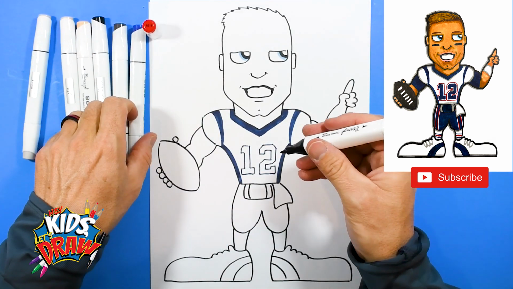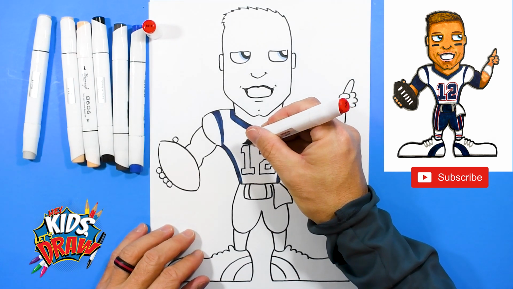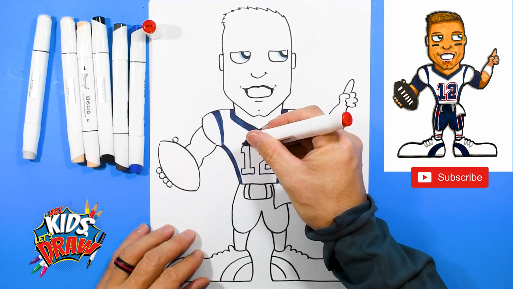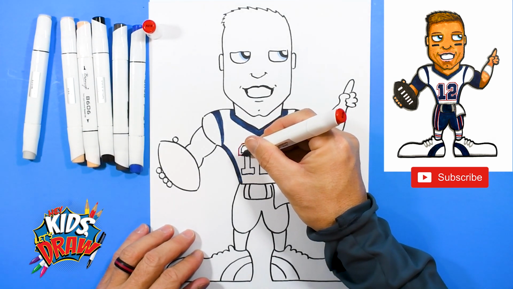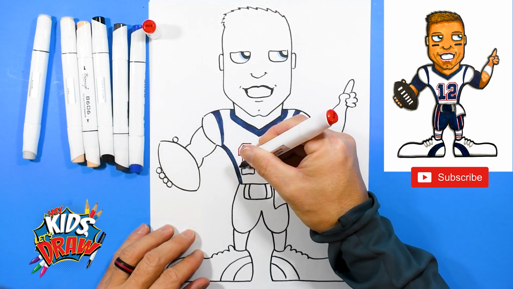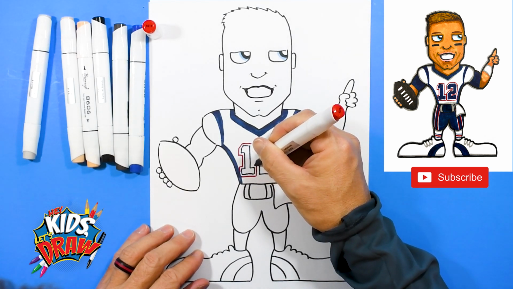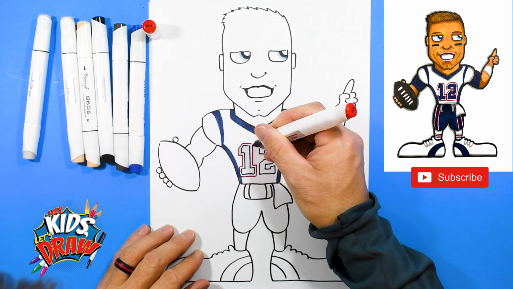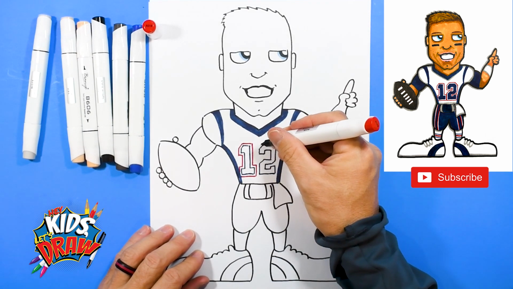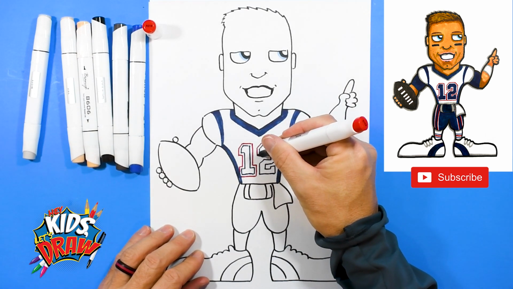So grab your red, we'll do a little outline. Hopefully it works. Not a lot of room over there. My bad. We'll outline the 2 with the red.